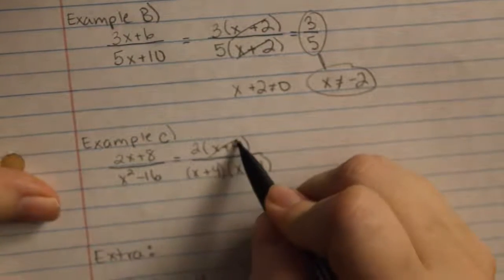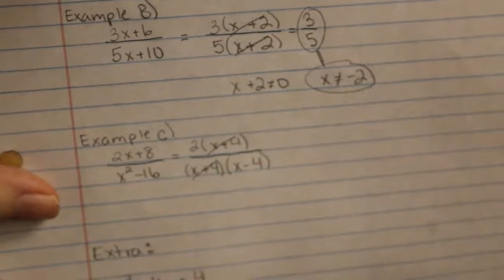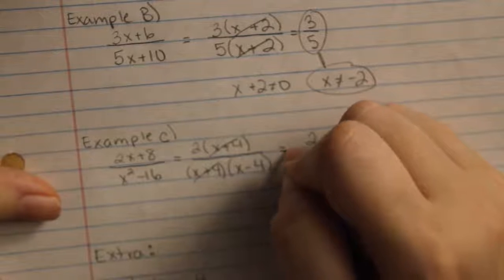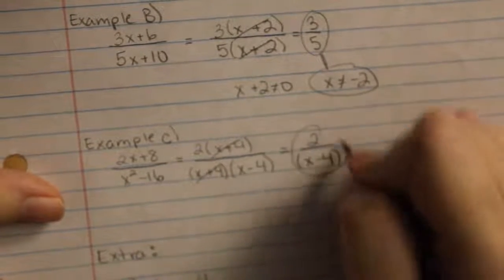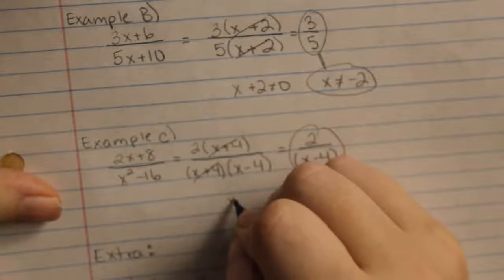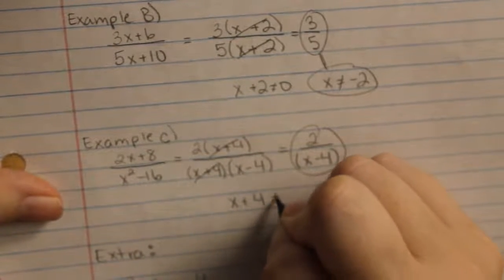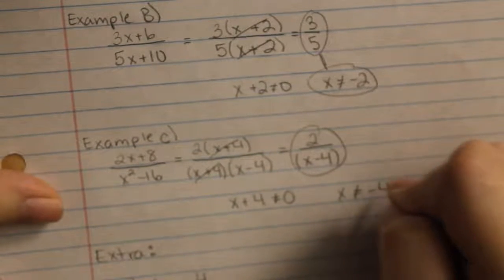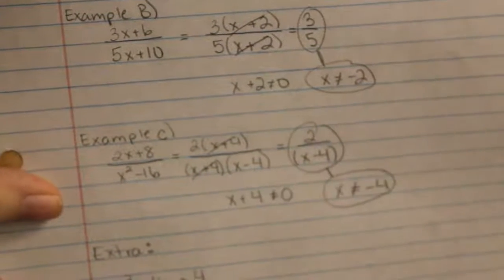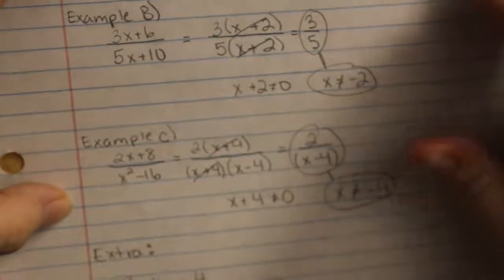If I look at the top and the bottom, they both have a positive 4. So I'm going to be left with 2 over x minus 4 as my answer. But x plus 4 cannot equal 0, meaning x cannot equal negative 4. Okay? Again, two answers here.